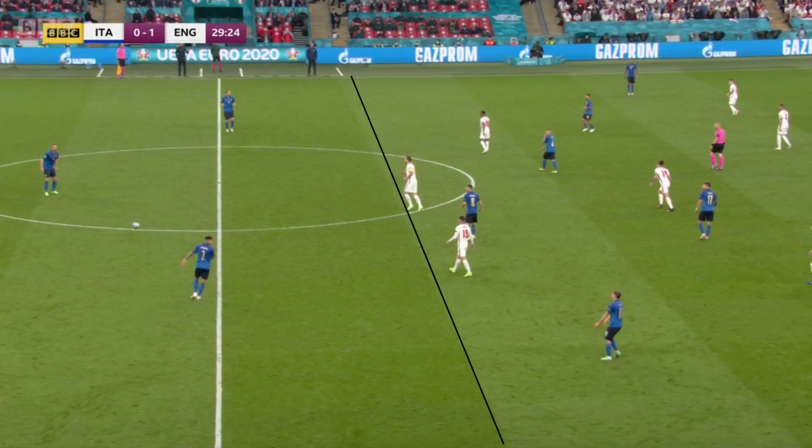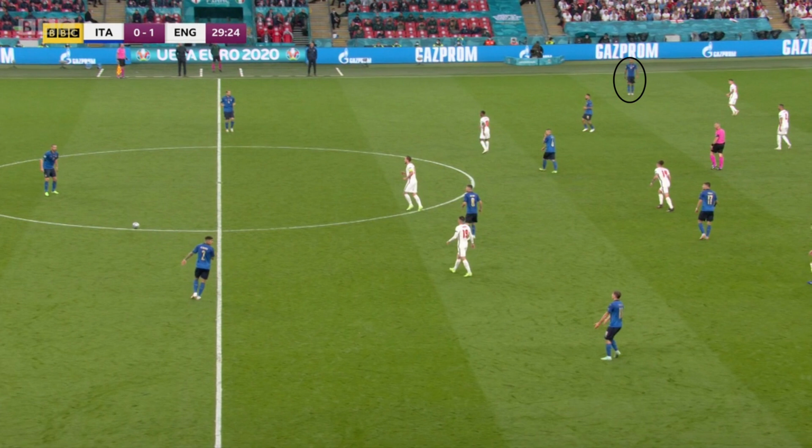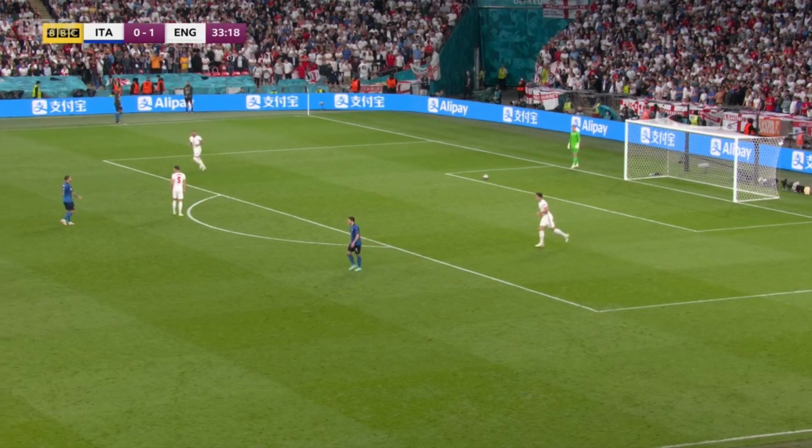Again, more photos here of how deep England were at times. This is how Italy started to get back into the game. If you're so deep, especially in a final against a team that can dominate the ball, that is bad. And you can see again, Italy are doing a very similar thing. Their fullback isn't part of the back three, so how high is he in this system? He's there to receive the ball, right?